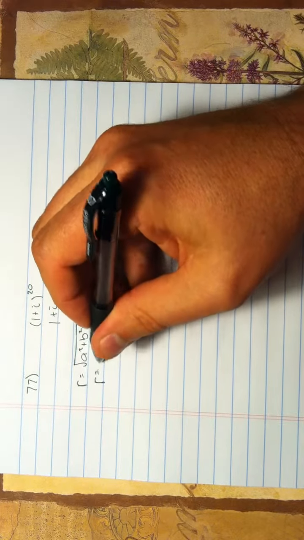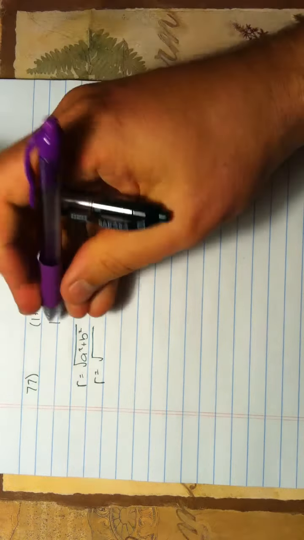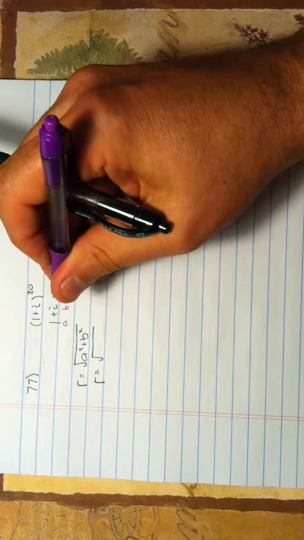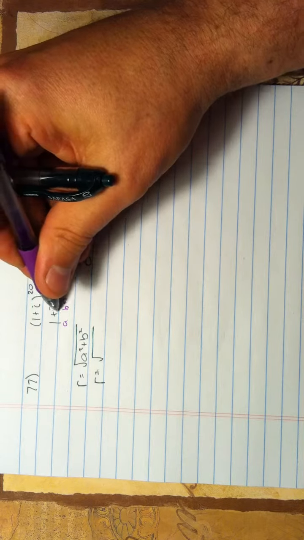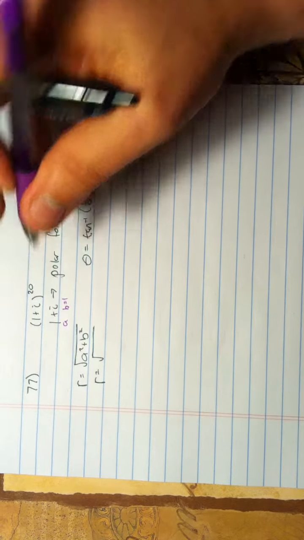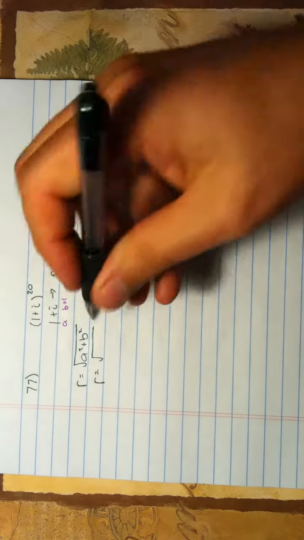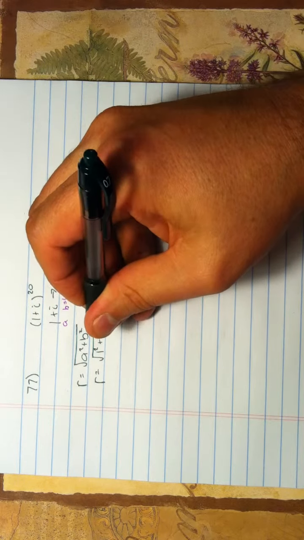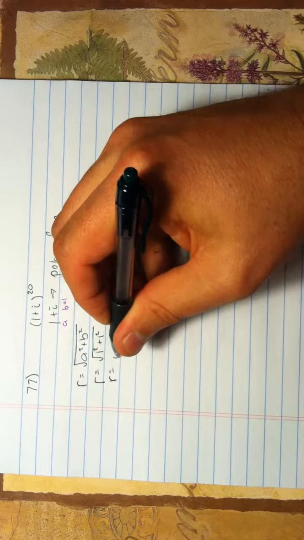So our a is 1, and our b is 1. It's important to notice that the b is the coefficient of i. It's 1. So b is not i, b is 1. So we have 1 squared plus 1 squared. So r is the square root of 2. And we can just work with r as square root of 2 like that.